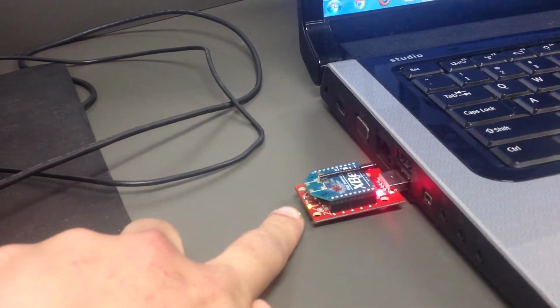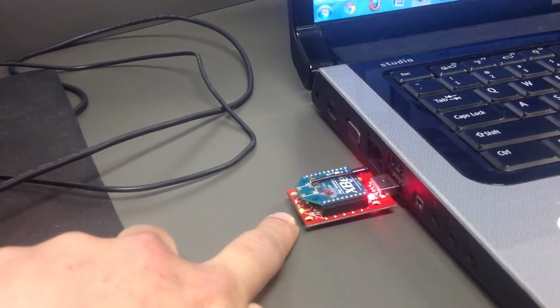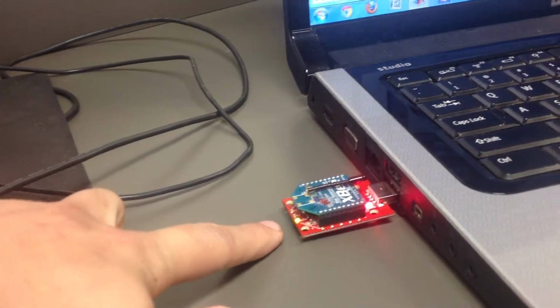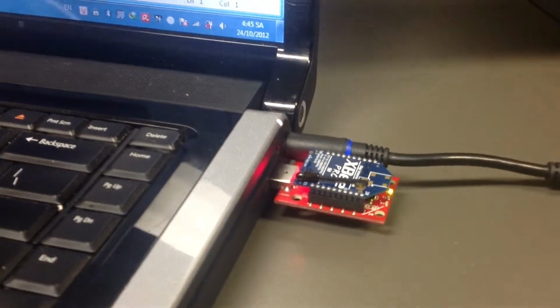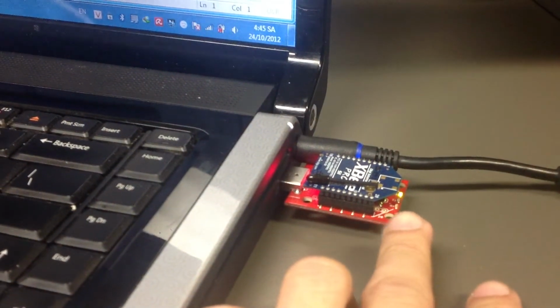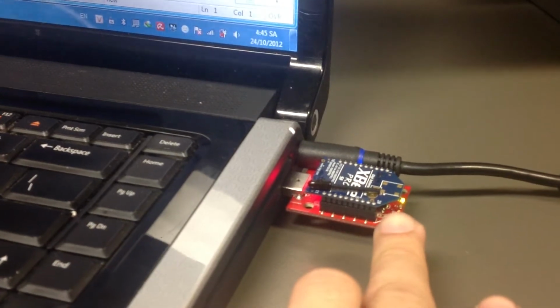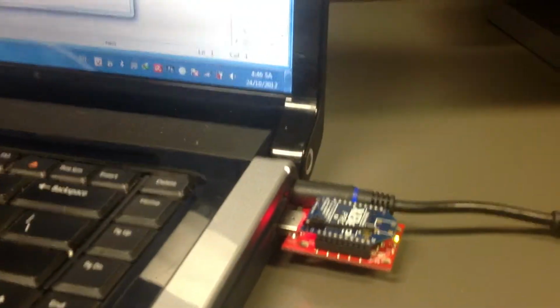So the light here is continuously receiving the data from the controller, and this one is COM6. Also, as you can see, the light blinks on and off. This means it is continuously sending data to the ground control station.